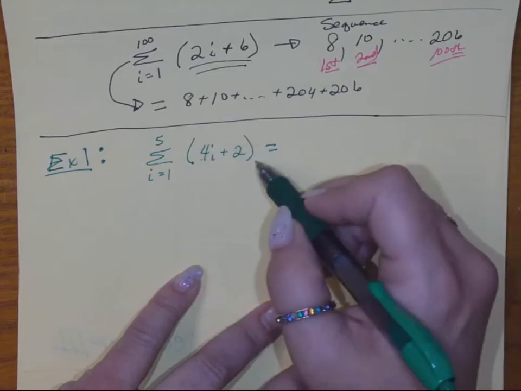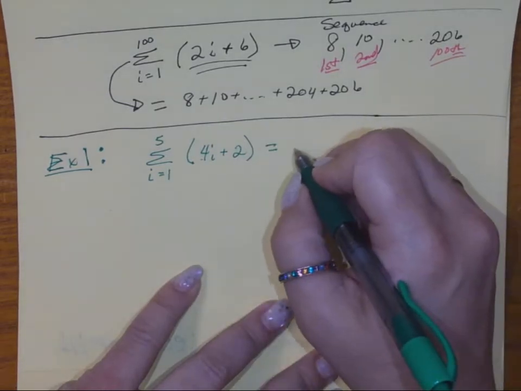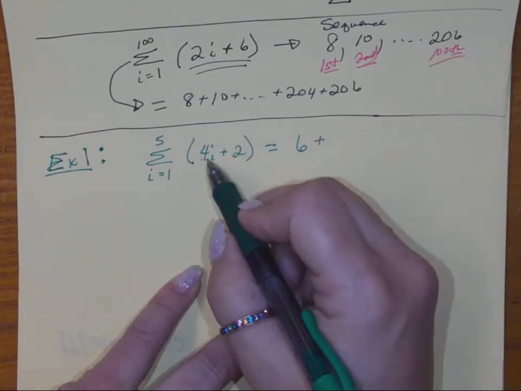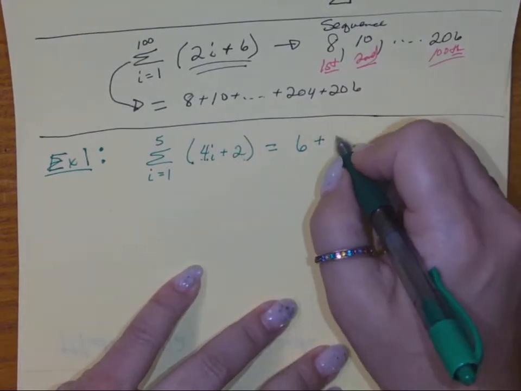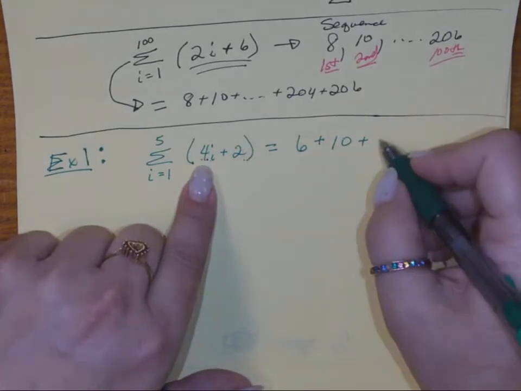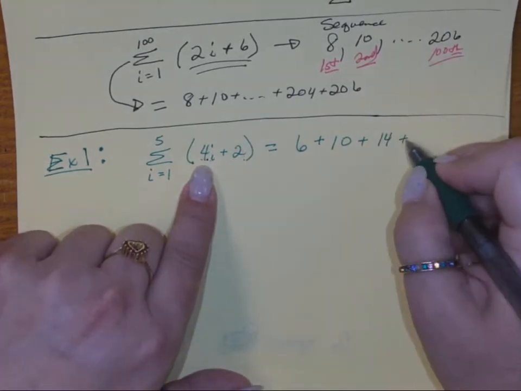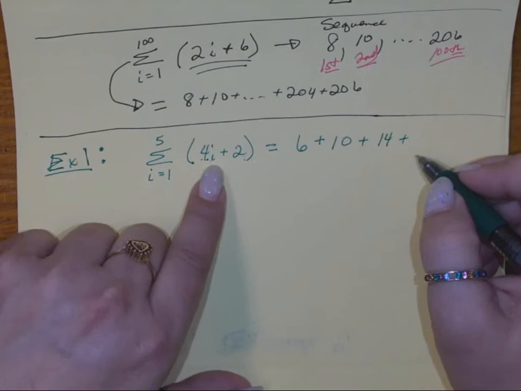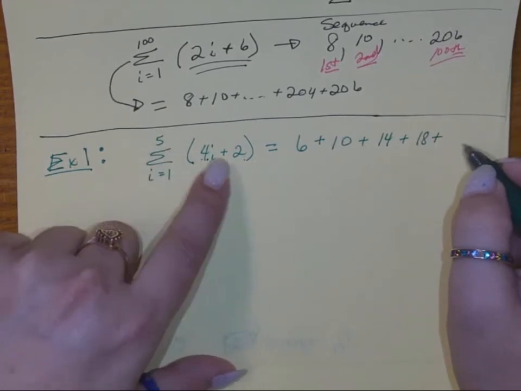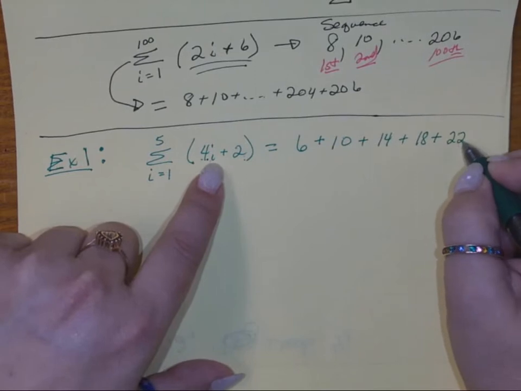Okay. So 4 times 1 is 4, plus 2 is 6; 4 times 2 is 8, plus 2 is 10; 4 times 3 is 12, plus 2 is 14; 4 times 4 is 16, plus 2 is 18; 4 times 5 is 20, plus 2 is 22.